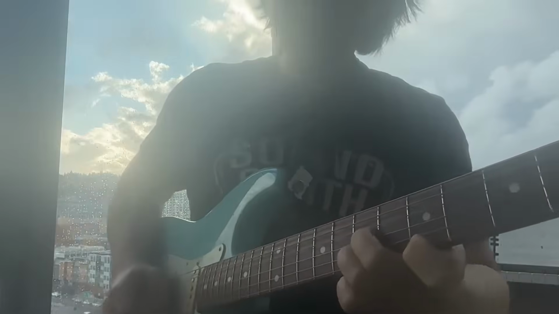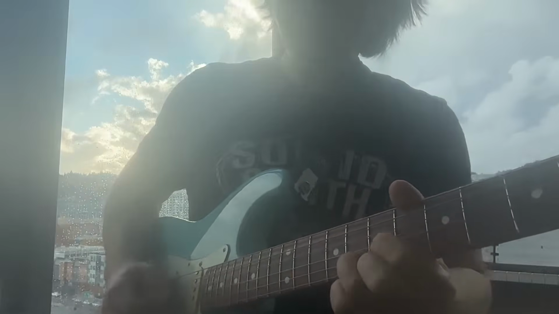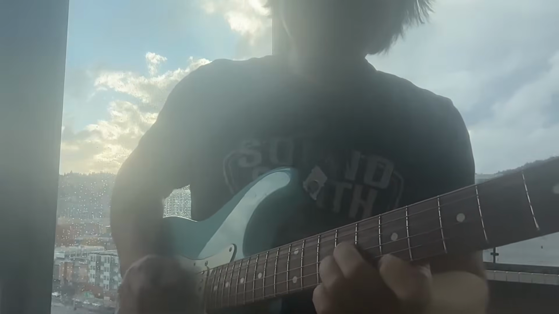A minor. And this song has a tricky progression. You've got to really keep good track of the chords. D, D minor, G. I'm thinking of that song, In the Mood.